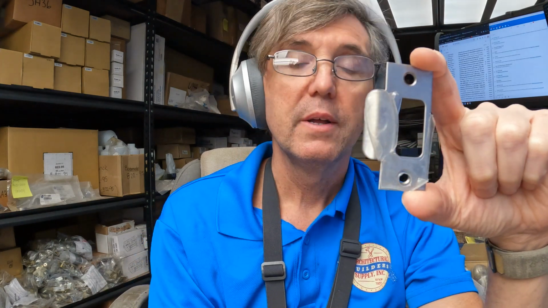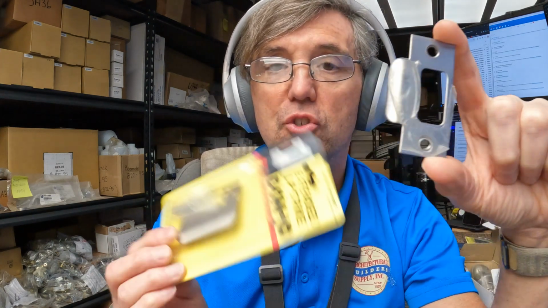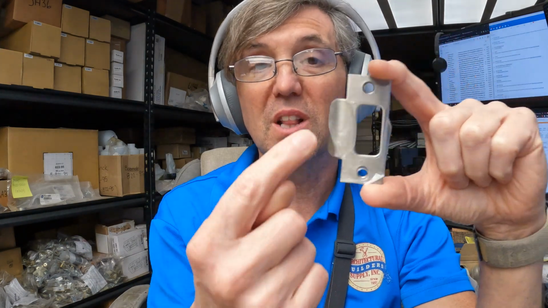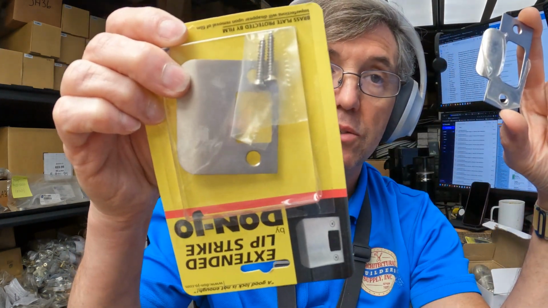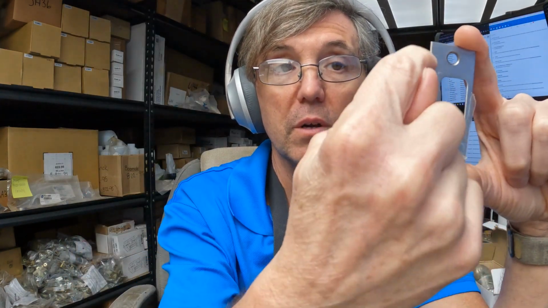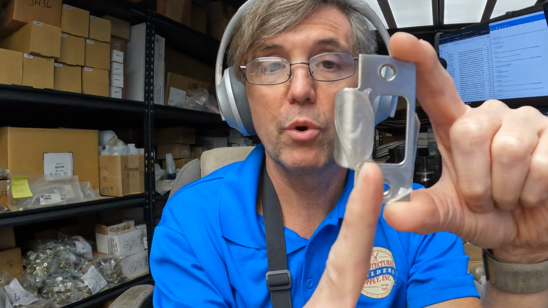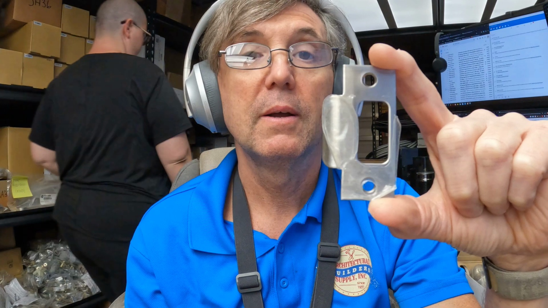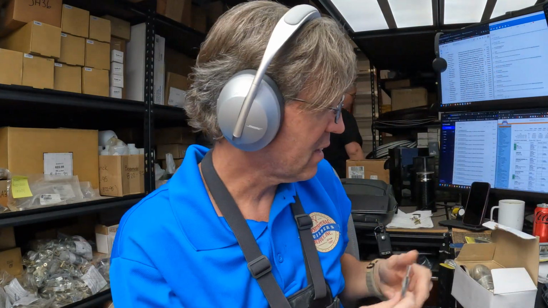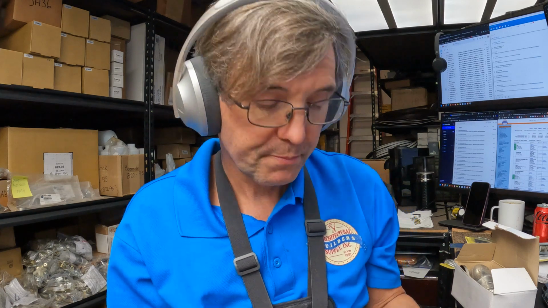Why would the industry have phased from T-strikes to D-strikes? Probably because it's less work to mortise these. This is going to require more work to mortise. You'll also notice that this lip length is much shorter. It's just the standard strike lip length that comes with this lock that I pulled it out of. Doesn't mean it's what you need, it's just the standard.